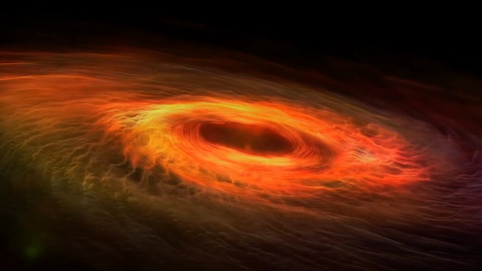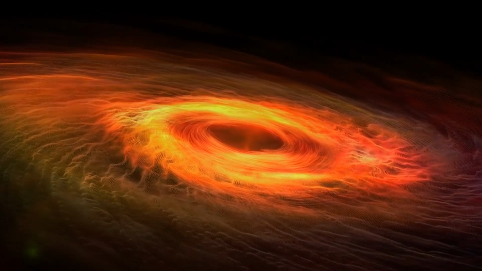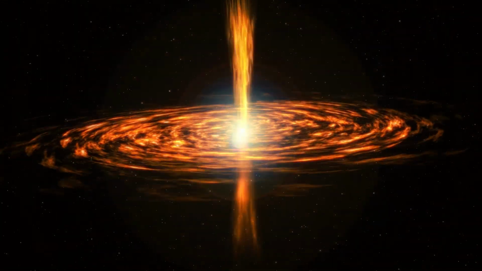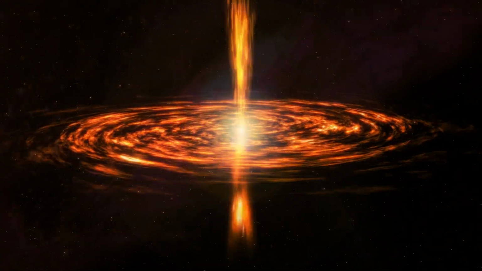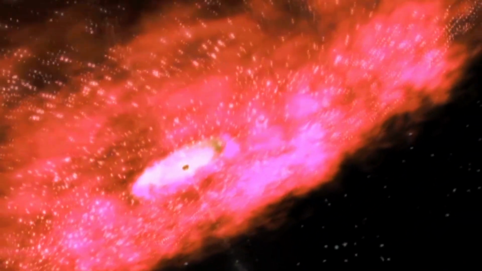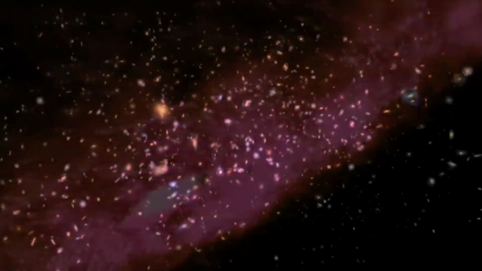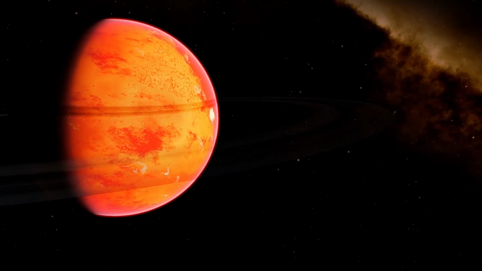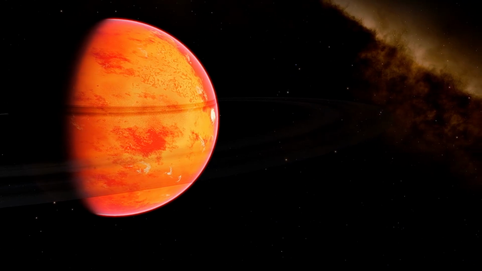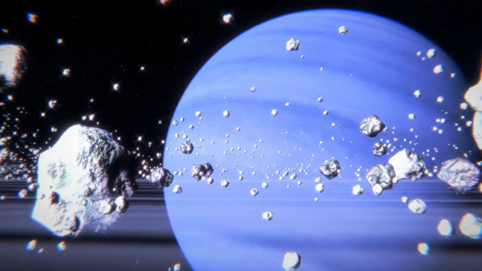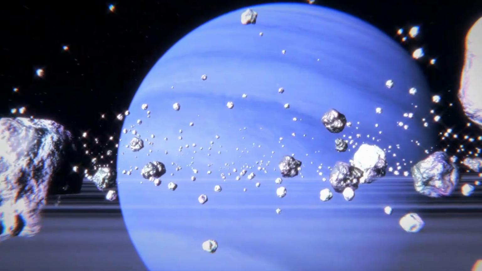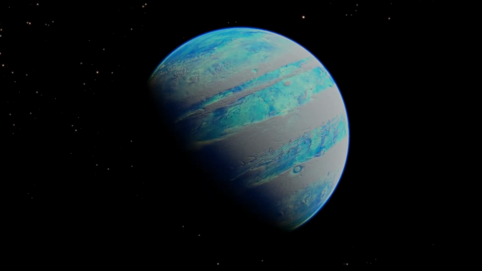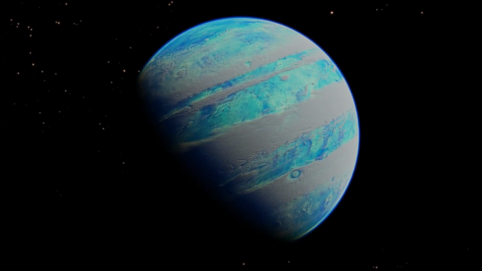To understand that larger context, we must now examine the immediate galactic environment that surrounds this entire structure. Beyond that protective boundary, the environment does not become empty. Instead, it changes character. The region immediately outside the heliosphere is known as the local interstellar cloud. It is a thin mixture of gas and dust, far less dense than anything we experience on Earth, yet significant on astronomical scales. The solar system is currently moving through this cloud, carrying the entire heliosphere along with it.